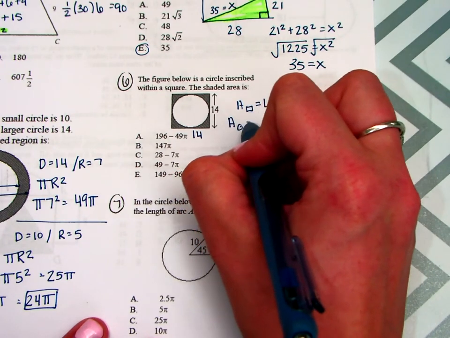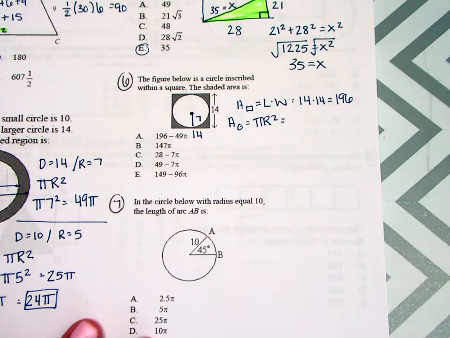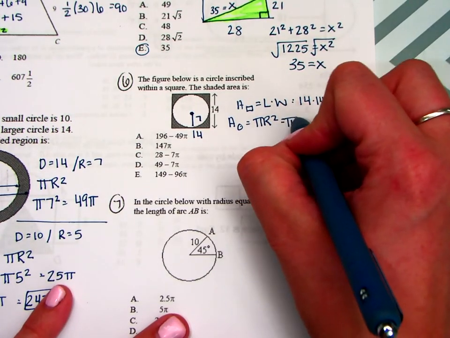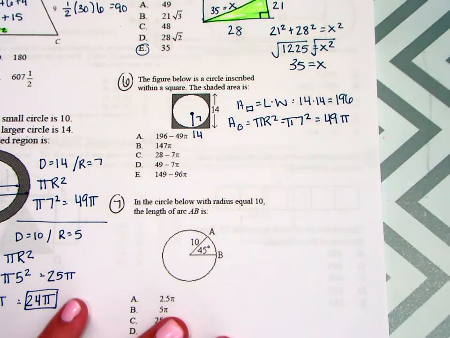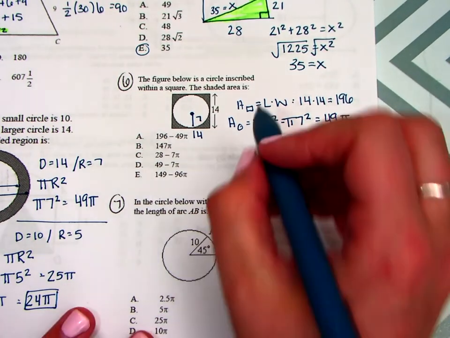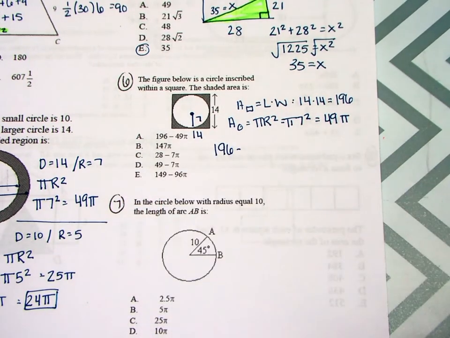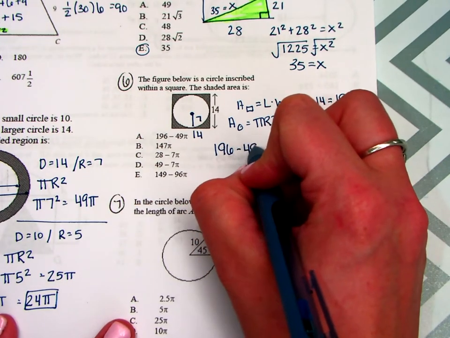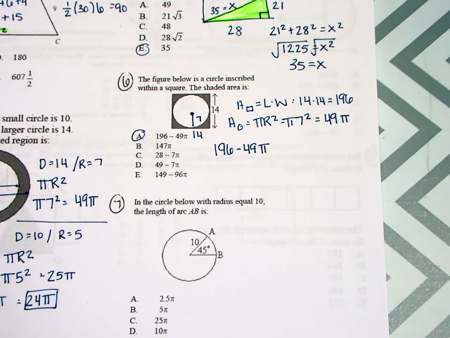Area formula for a circle is pi r squared. Again, the radius is half of the side, so the answer is 7. So pi times 7 squared. 7 squared is 49 pi. I'm subtracting the area, so I'm going to subtract the large area first, which is 196. And I'm subtracting the circle because that's what I'm removing. Minus 49 pi, giving us an answer of option A.